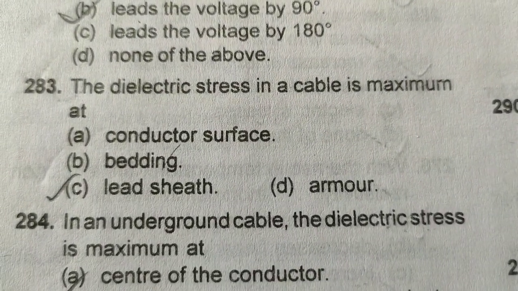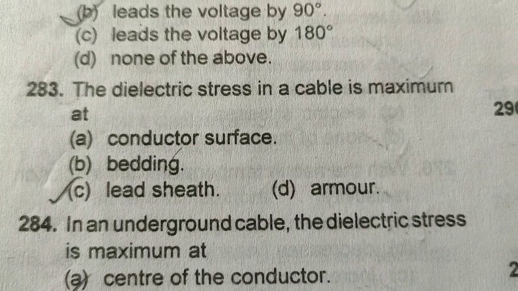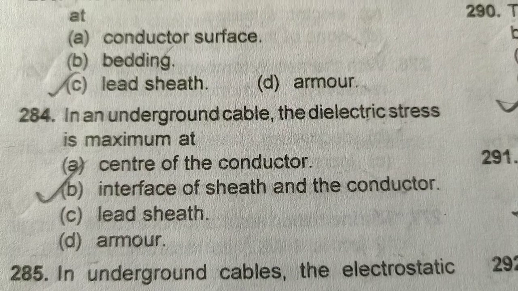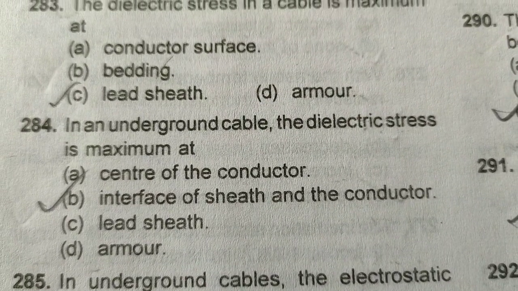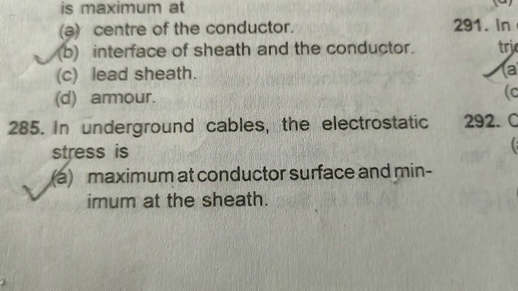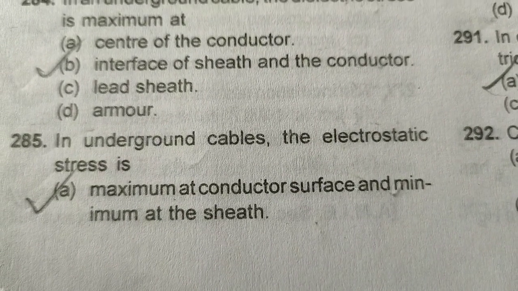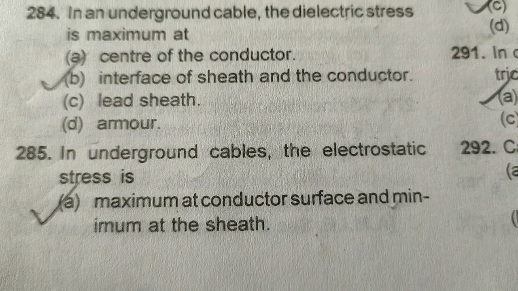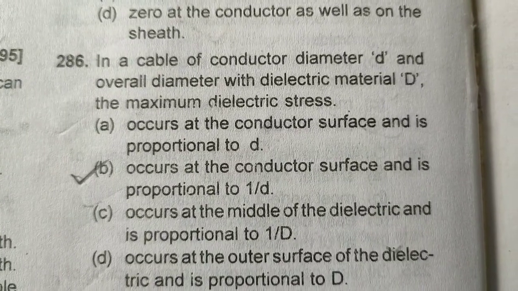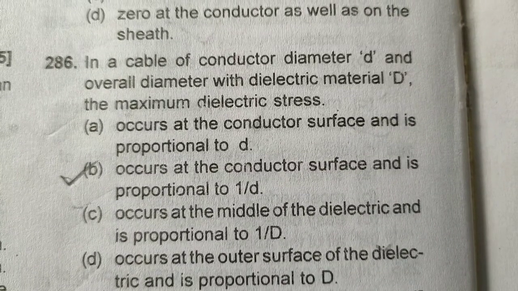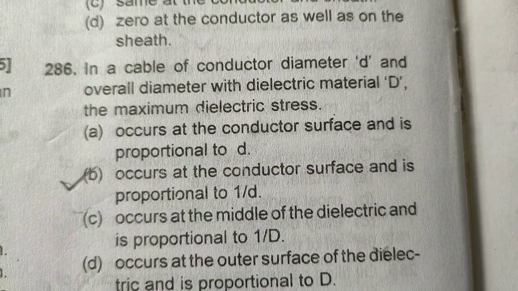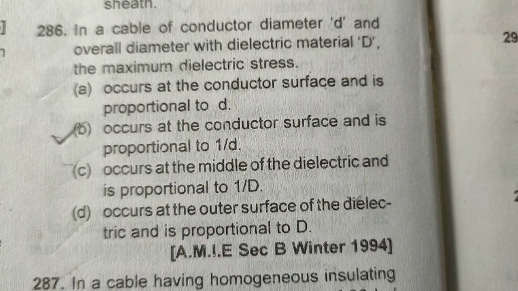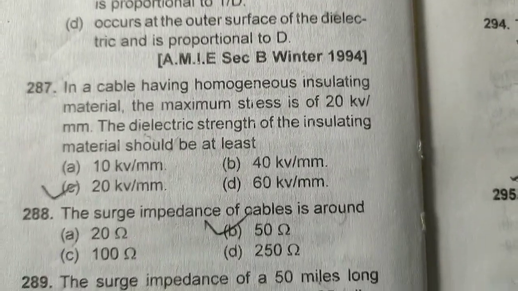The dielectric stress in a cable is maximum at the lead sheath. In an underground cable, the dielectric stress is maximum at the interface of sheath and the conductor. In underground cable, the electrostatic stress is maximum at conductor surface and minimum at sheath. In a cable of conductor diameter d and overall diameter D with dielectric material, the maximum dielectric stress occurs at the conductor surface and is proportional to 1 by d.